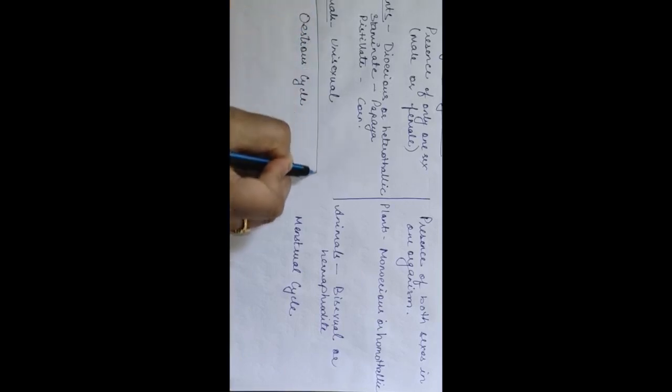Ovulation occurs in different ways in different animals, where the estrous cycle and menstrual cycle, these two cycles, are the features for the ovulation.